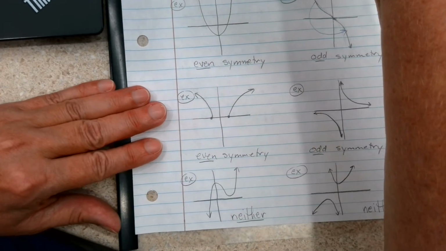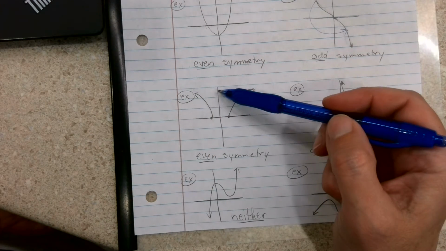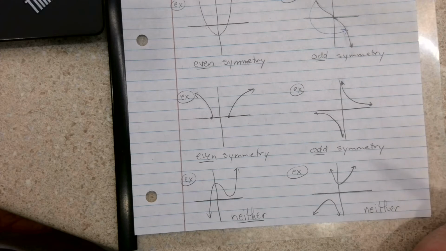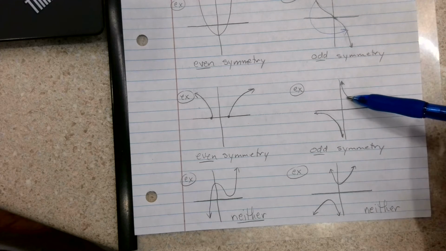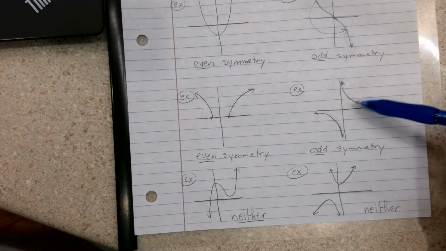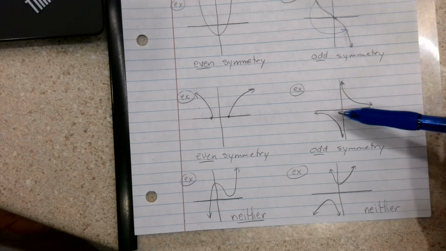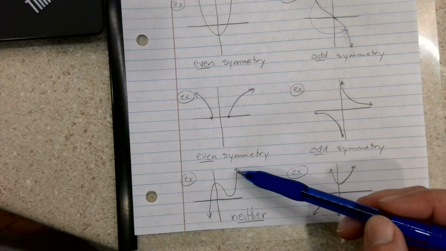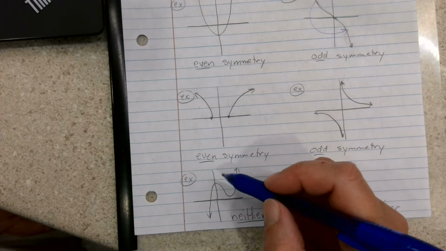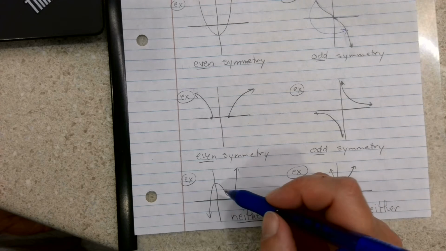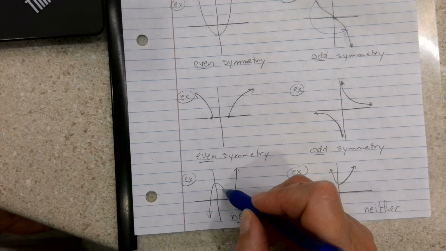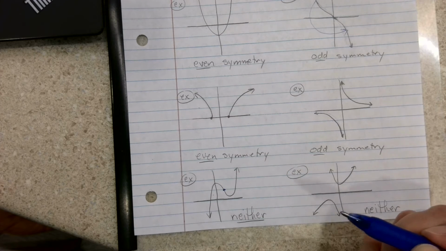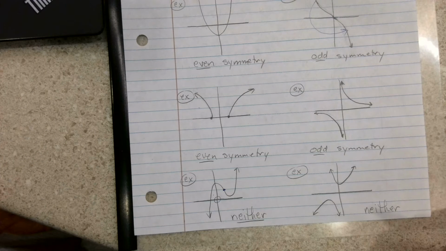Okay, so again, another examples. Line of reflection, even symmetry. Pardon the sketches. If I rotate the graph around the origin, it maps back onto itself, so this one has odd symmetry. This one looks like it would like to have even symmetry, but the rotation point is over here. I can rotate this around the point and it maps back onto itself, but that's not the origin.